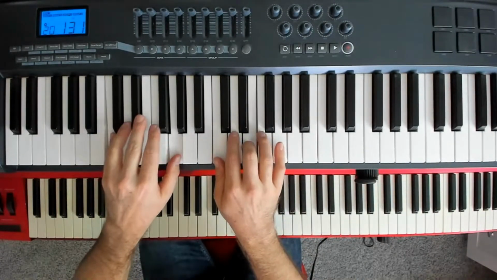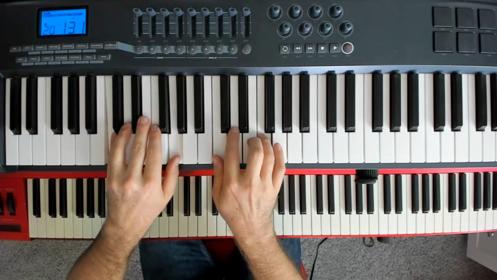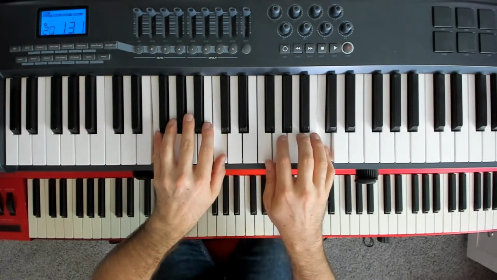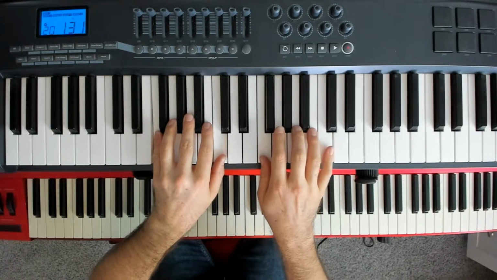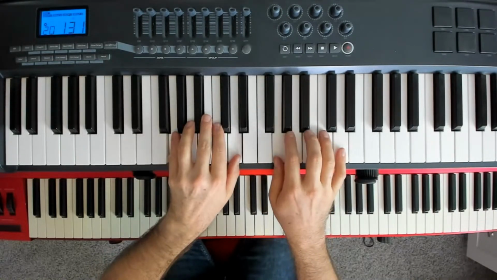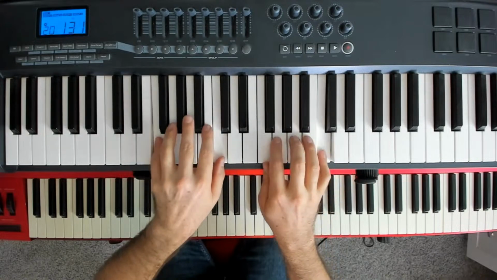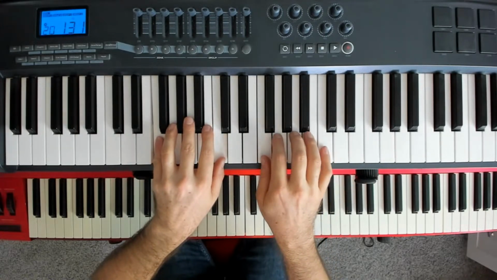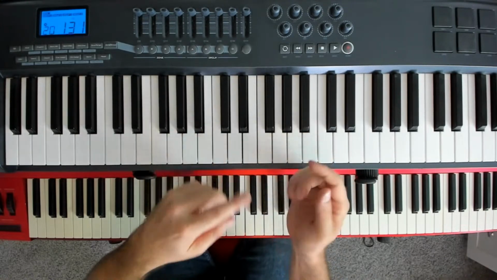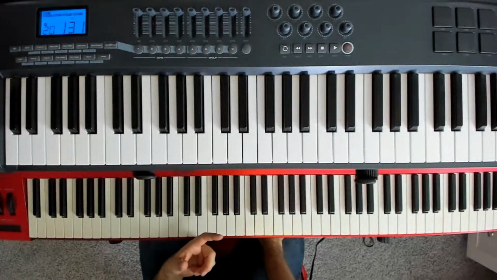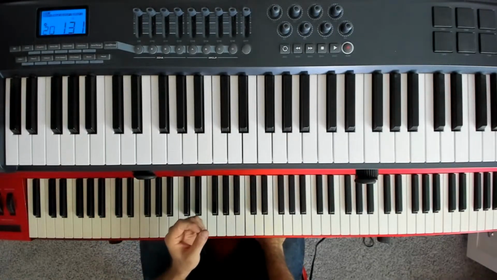So we start with C major, jump up to F, jump up to G. I went back to F and then go back to C. Now, you could start composing. I'm just showing you the progression, the chord progression.